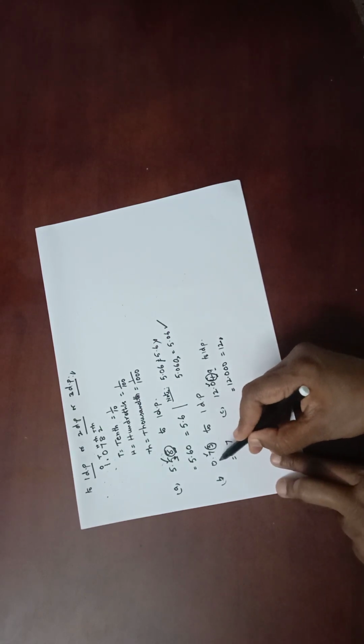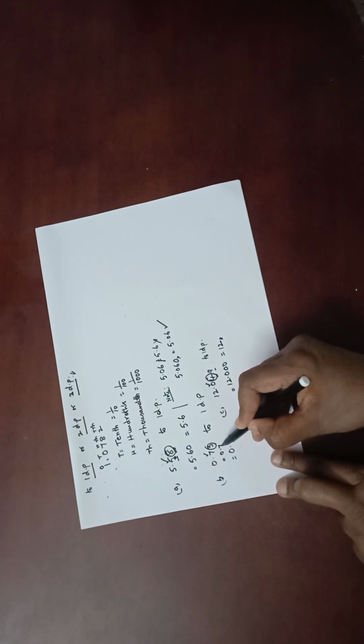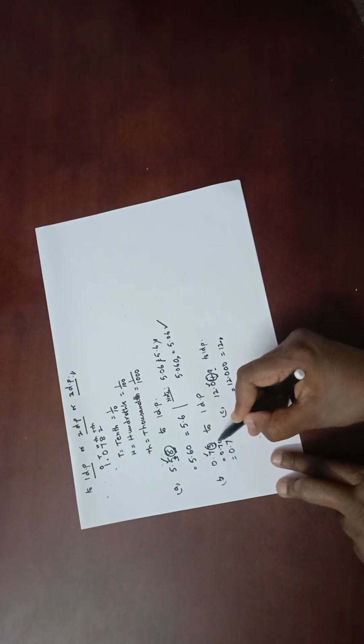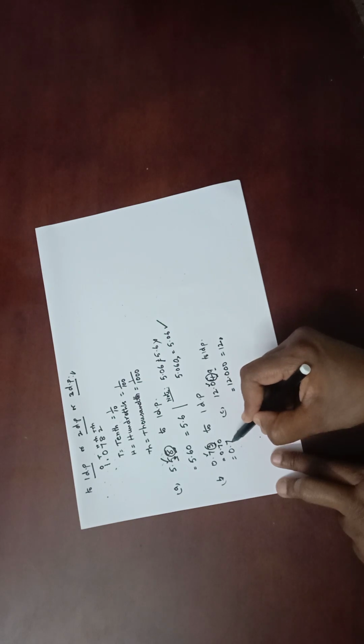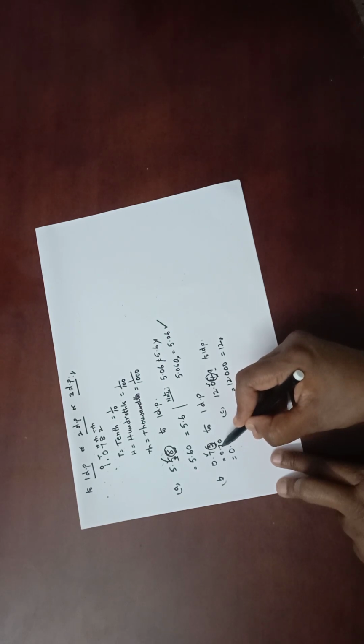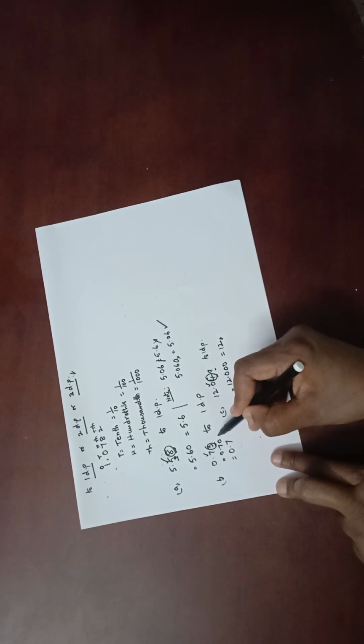Here also, 0.73 means 0.7, we keep it, and this will become 0. 0.70 is nothing but 0.7, because a 0 after the decimal digit doesn't have value.